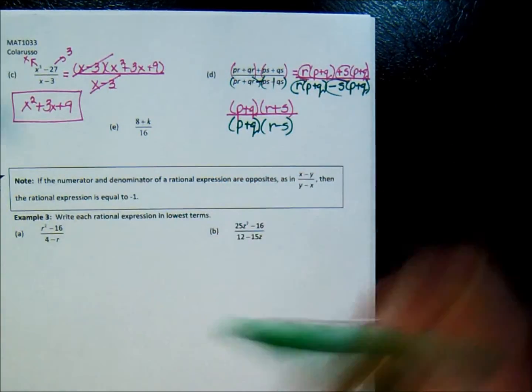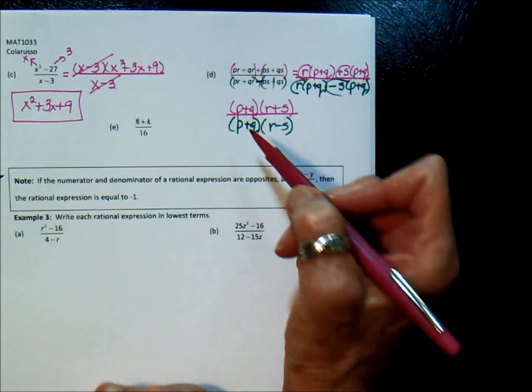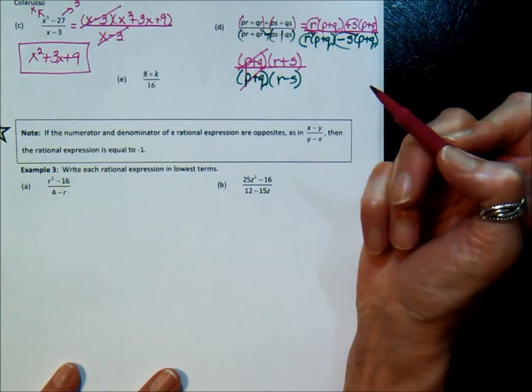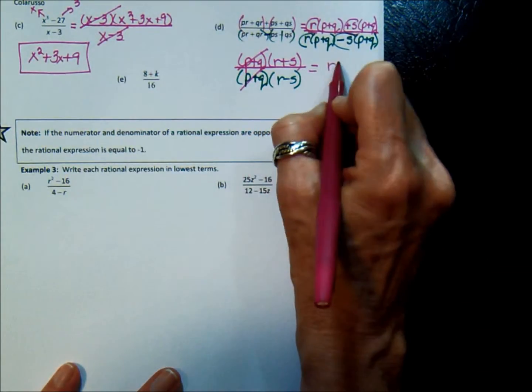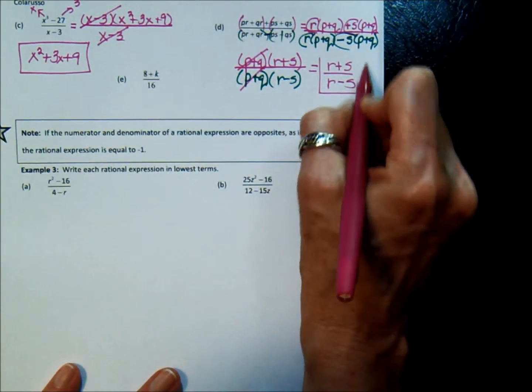And now we can see that everything is factored. I can cross cancel factors. So p plus q over p plus q, and I am left with r plus s over r minus s.